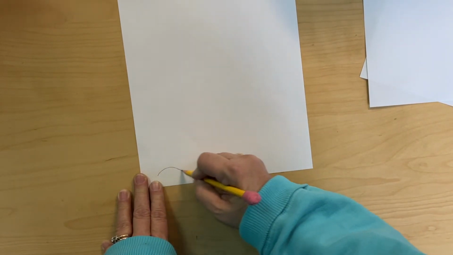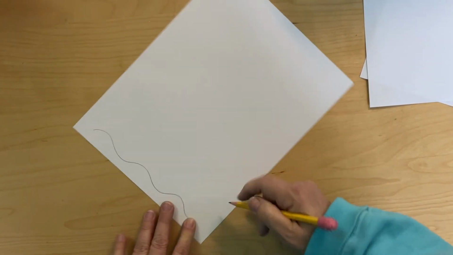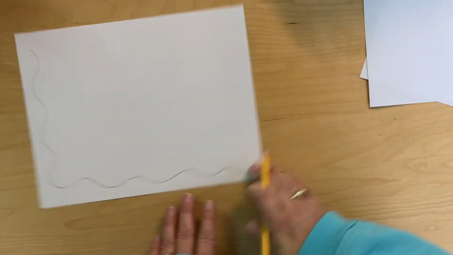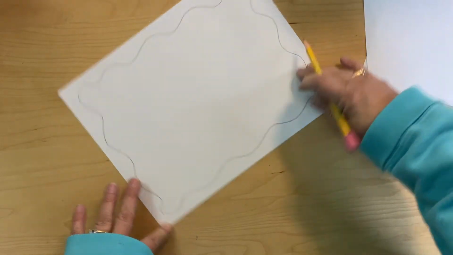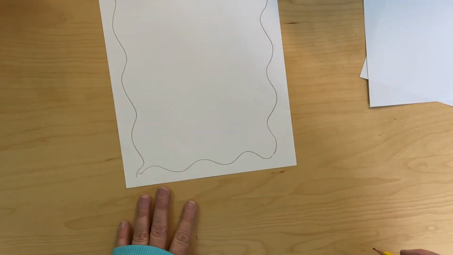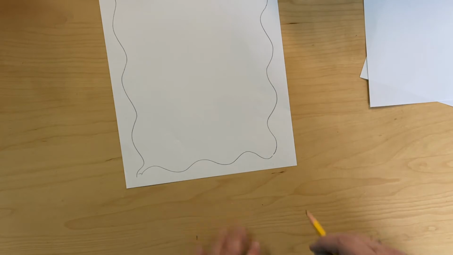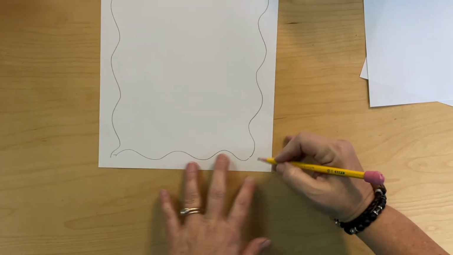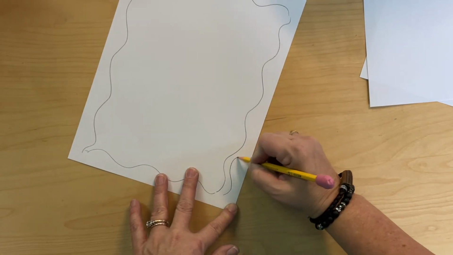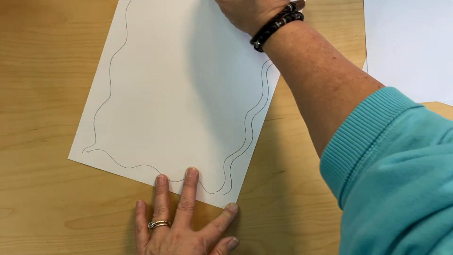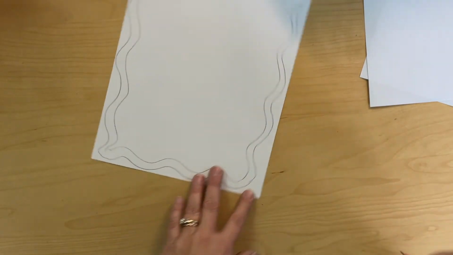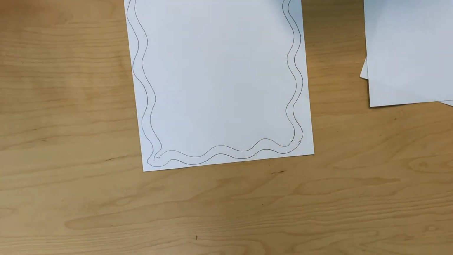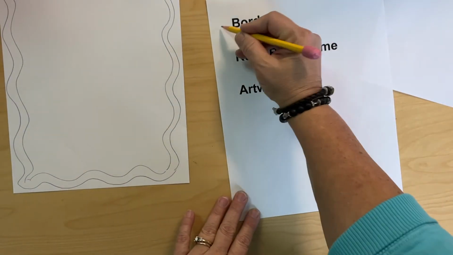So for mine, and we can kind of speed up the video, I am creating my border, checking with my team members. How does this look? Did I do what you want? Okay, great. Someone else can now draw. Oh, they want to add some things. Great. All right, so we've got the border that we did.